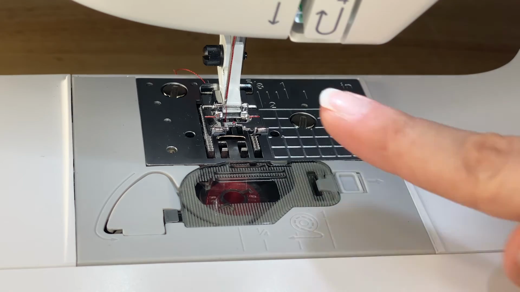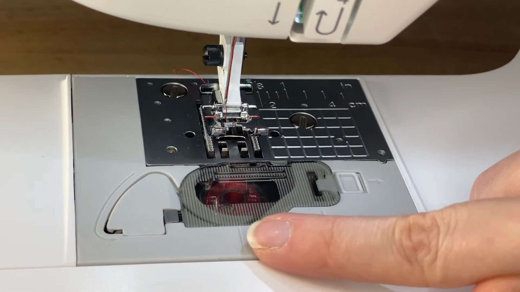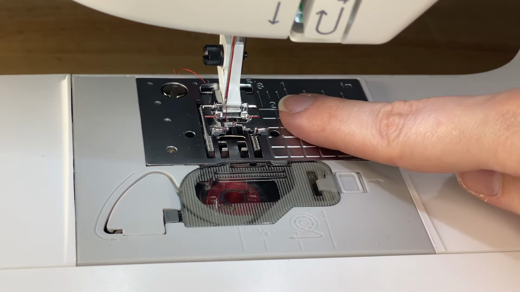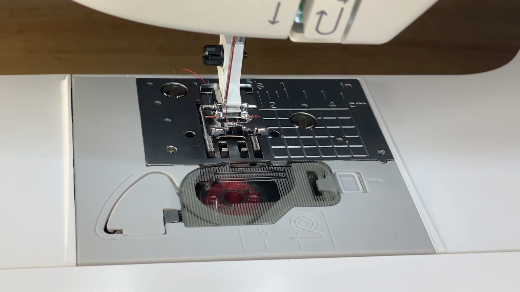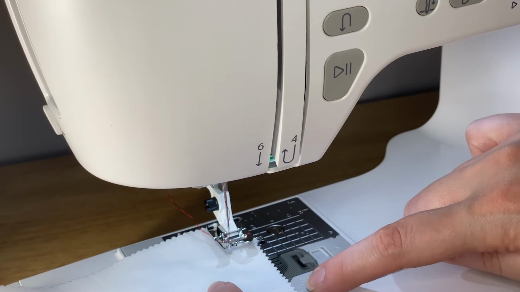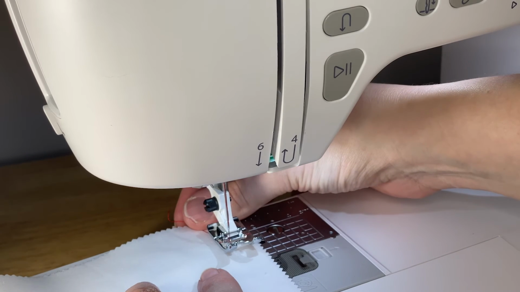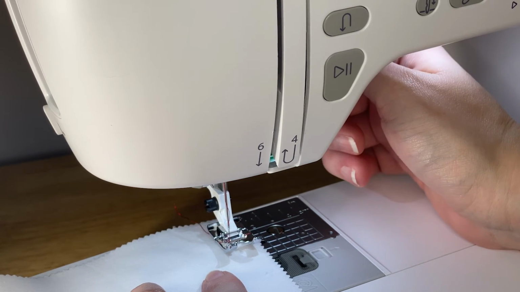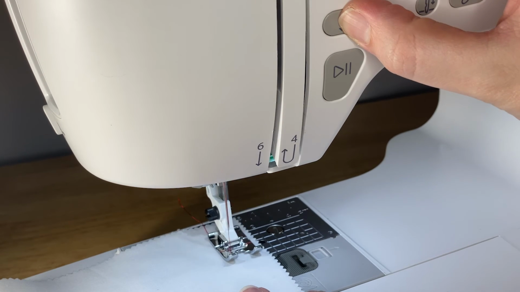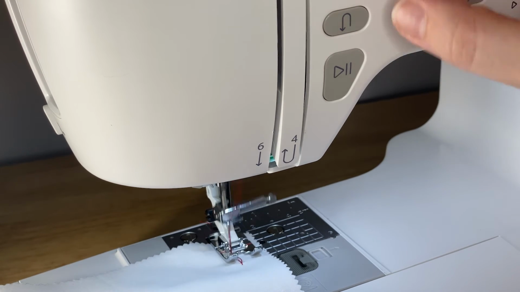On the needle plate here, you will see these markings. These are seam allowance markings for when you are sewing with the left position straight stitch. We will line up the edge of our fabric to this 5/8 inch guide, which is a very popular seam allowance when making garments from patterns. Lower the presser foot and step on the foot pedal or press the Start/Stop button to sew.